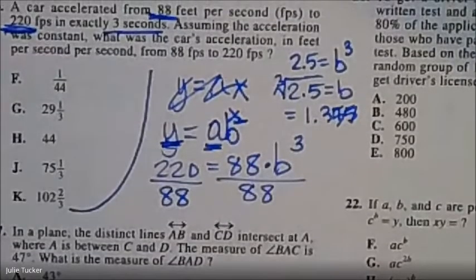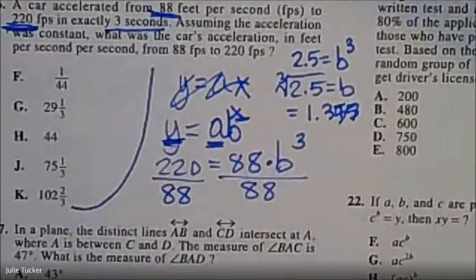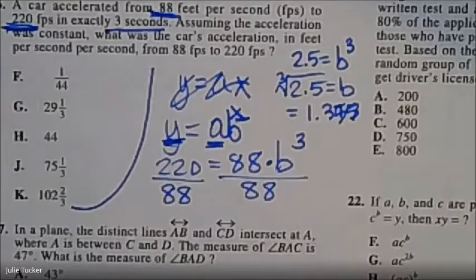So, wait, what does this say? What was the car's acceleration in feet per second? It's got to be number one.